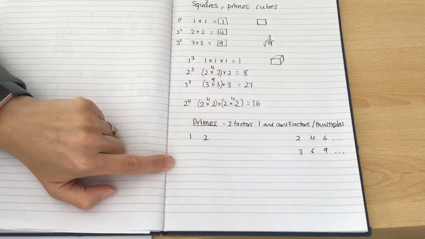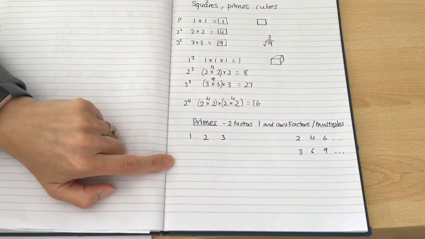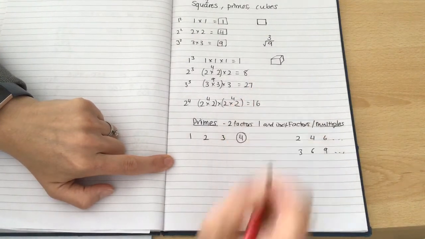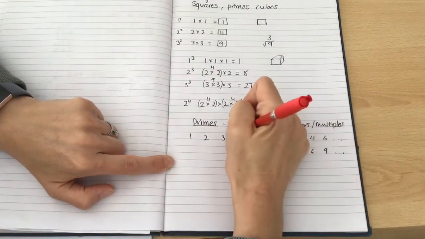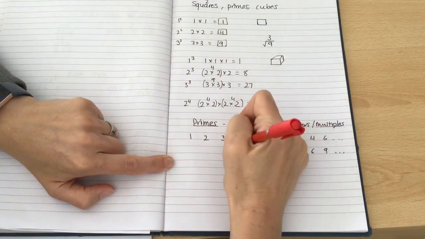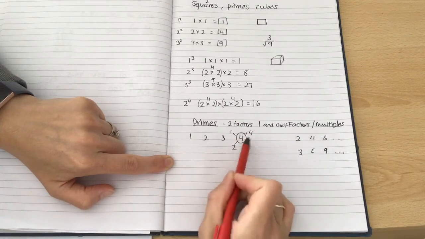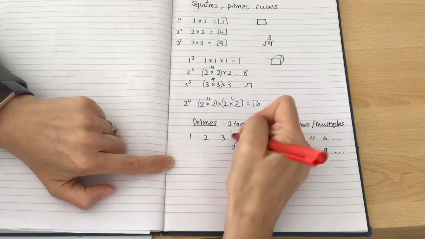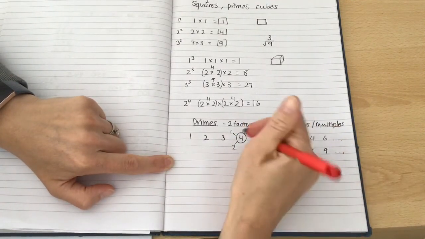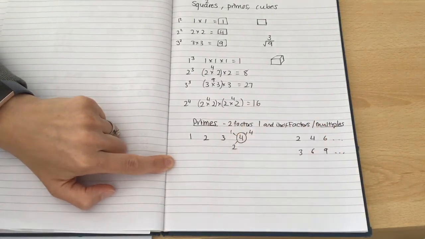2 is a prime number because the only way we can make it through multiplication is by doing 2 times 1. Same with 3, 3 times 1. And then we come to 4. Now I can make 4 by doing 1 times 4. I can also make it by squaring the number 2. This number then has 3 factors. I've set it out in a factor bug here, or a factor circle. Normally if I'm doing that, I might put the 2 at the bottom.